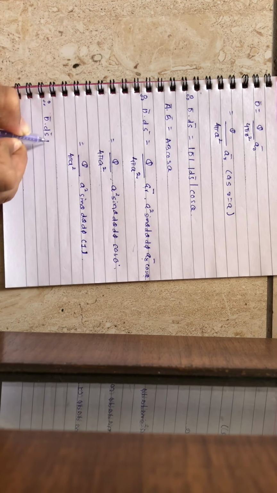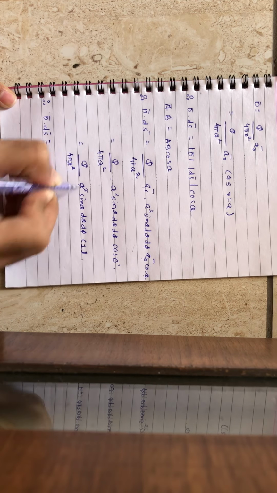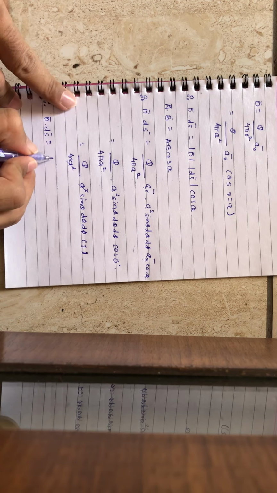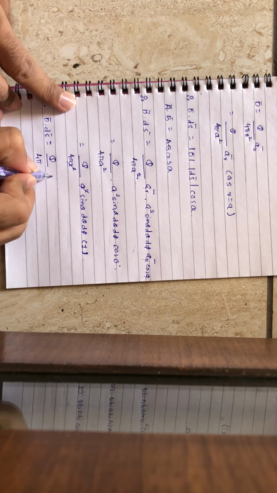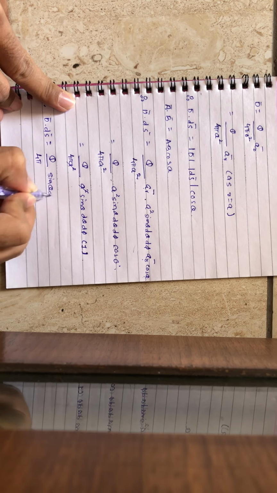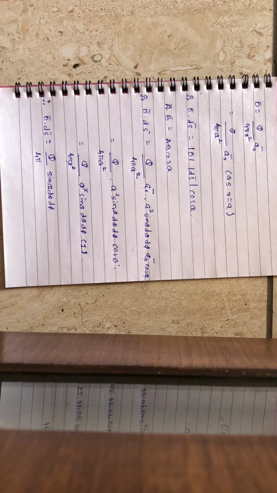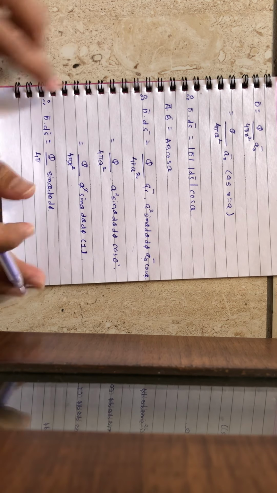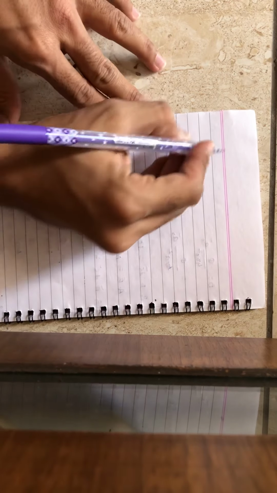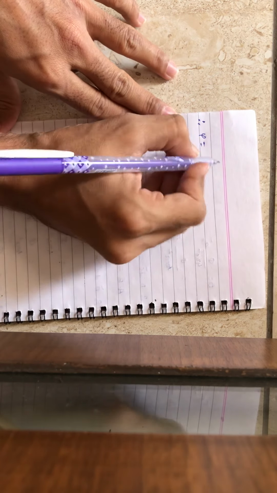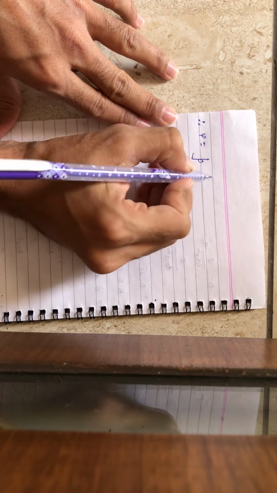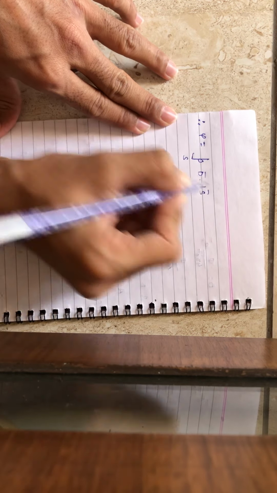What is the final value of D bar dot dS bar? This a squared is cancelled, so it is Q over 4 pi sin theta d theta d phi. This one is your psi, that is the flux. So we can write psi is equal to the closed surface integration of D bar dot dS bar.